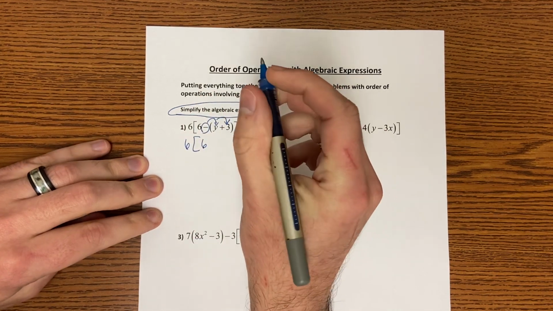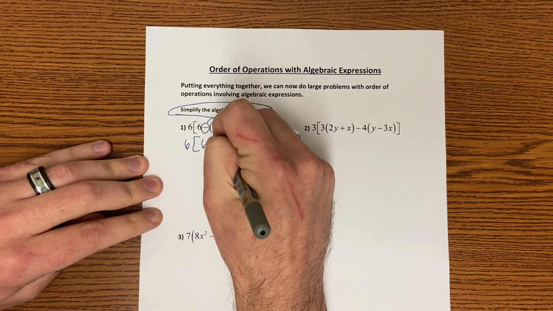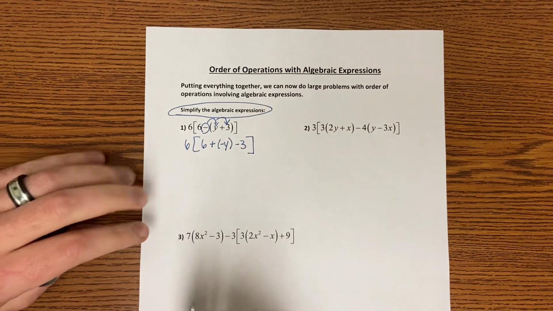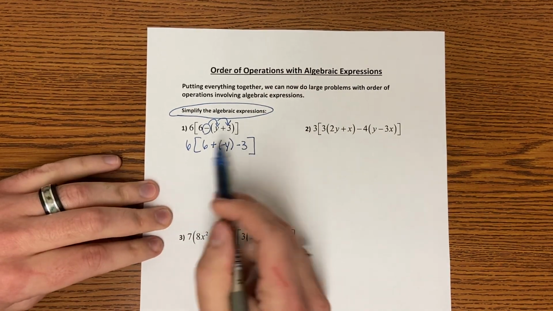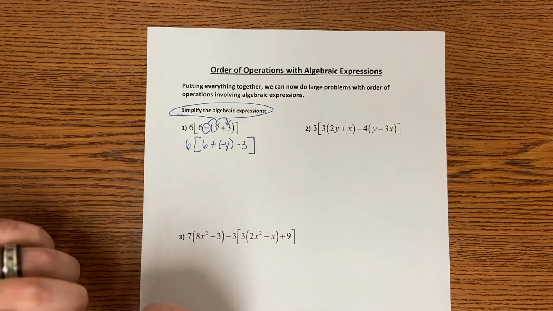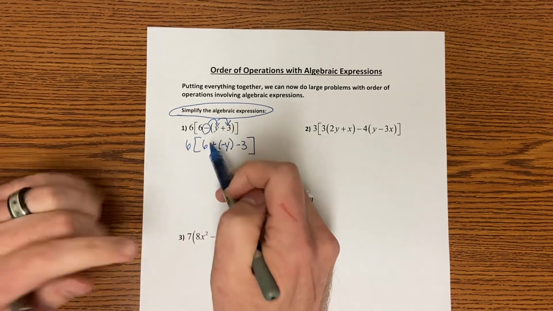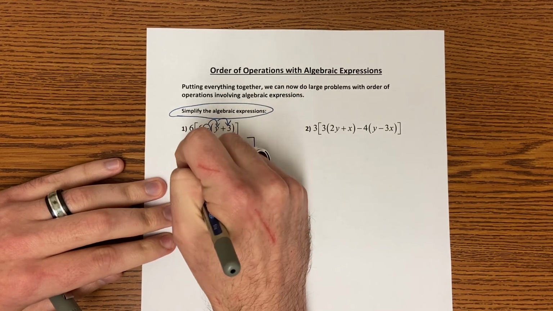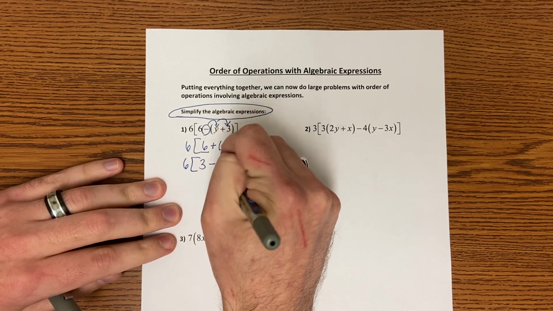So it's 6 times 6, now it's a plus. When the negative gets distributed, it's now negative y and negative 3. You have a few different ways that you can do things. I like to combine my terms before I distribute, but it's not wrong to distribute over addition or multiplication first, or addition or subtraction. 6 plus negative 3 is 3. A plus a negative y is really the same as minus y.